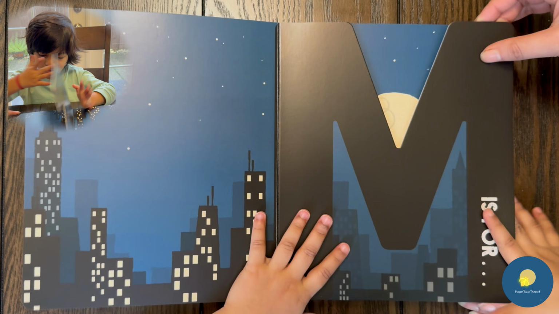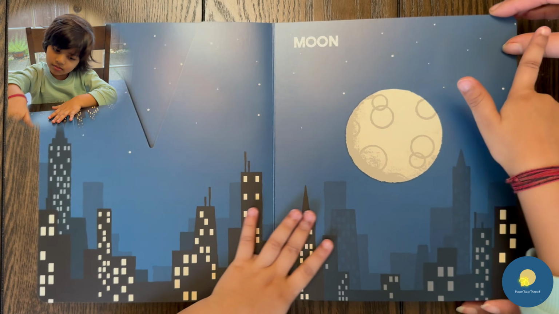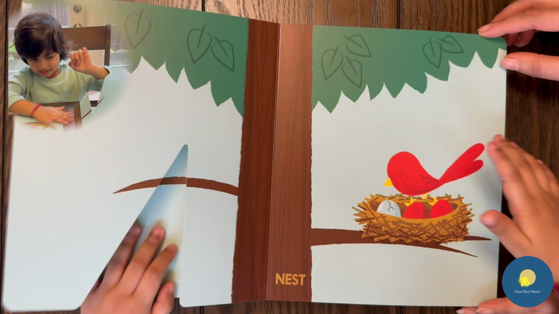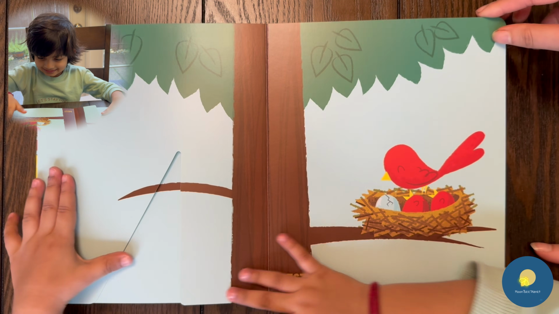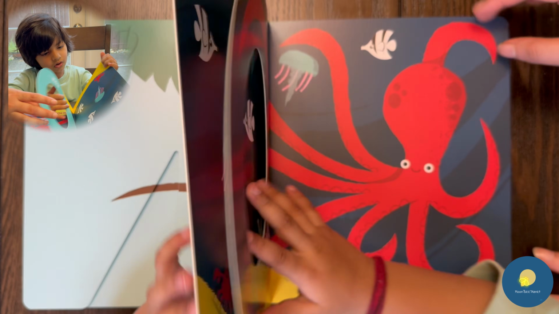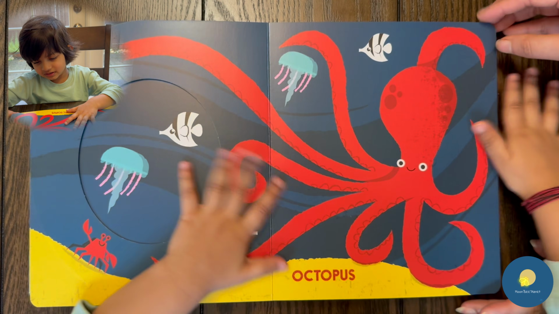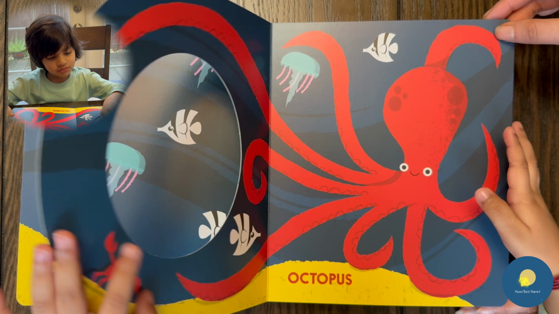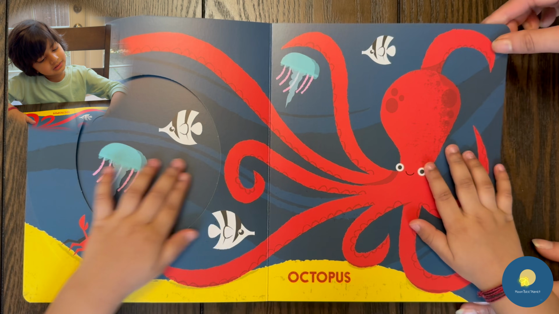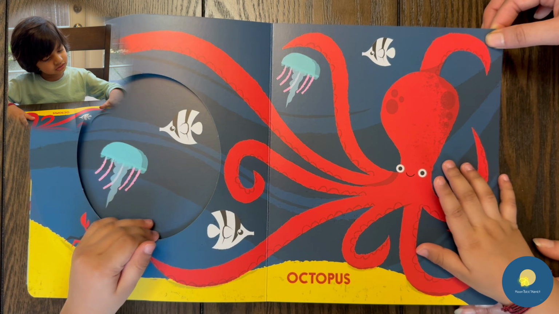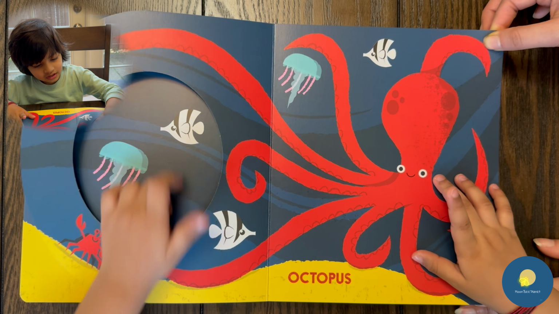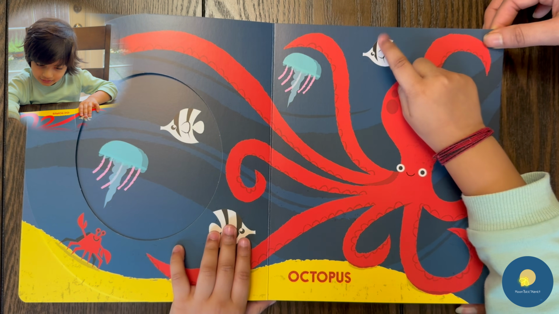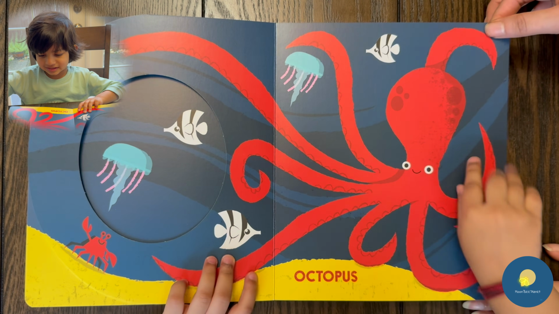M is for moon. Moon. N is for nest. Nest. O is for octopus. Octopus. There's a fish. There's a crab. There's a fish. There's a jellyfish. There is a fish. And there's an octopus.